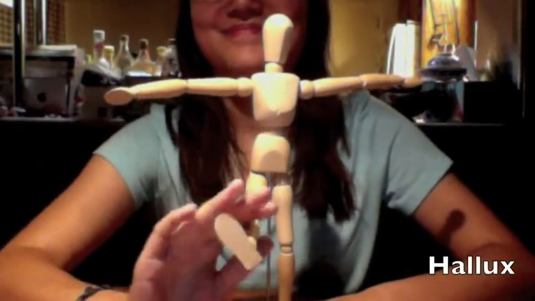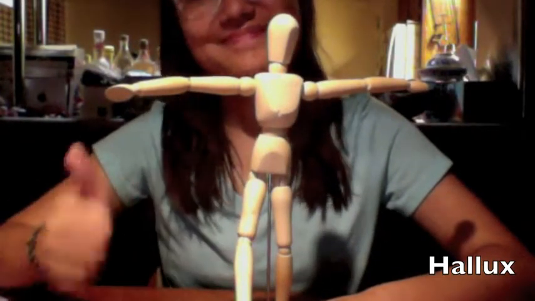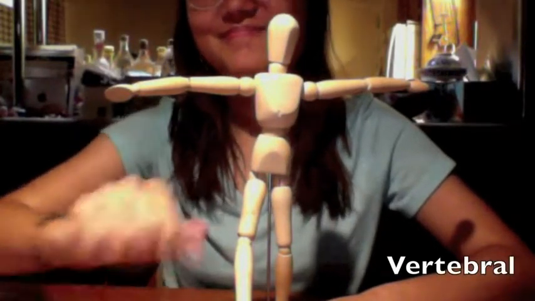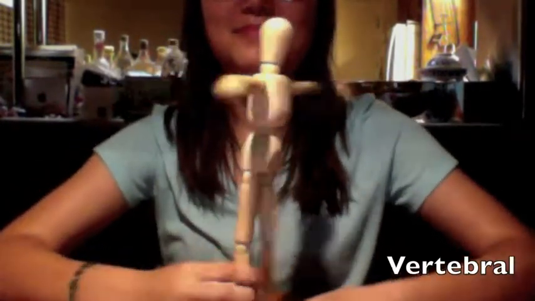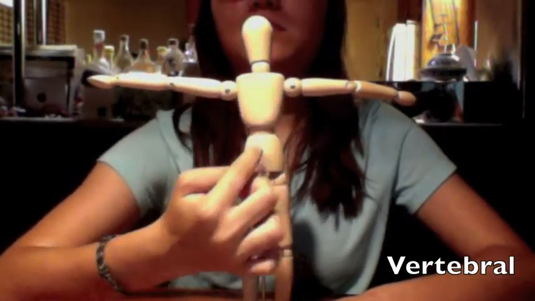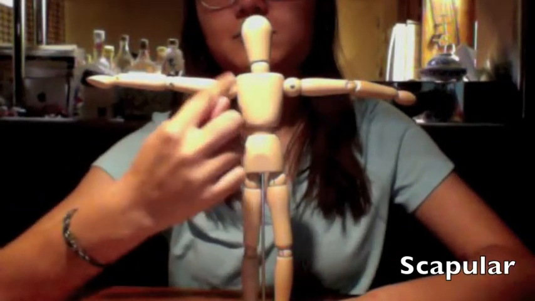Rounding out the feet is Bob's hallux, or big toe. It's sort of similar to pollux, but it's on the feet, and you use your feet to walk down halls. Now let's turn Bob around. Here is the vertebral, or spinal part of Bob. This one is fairly obvious and doesn't need a weird pun. Then there's the scapular, or shoulder blade.